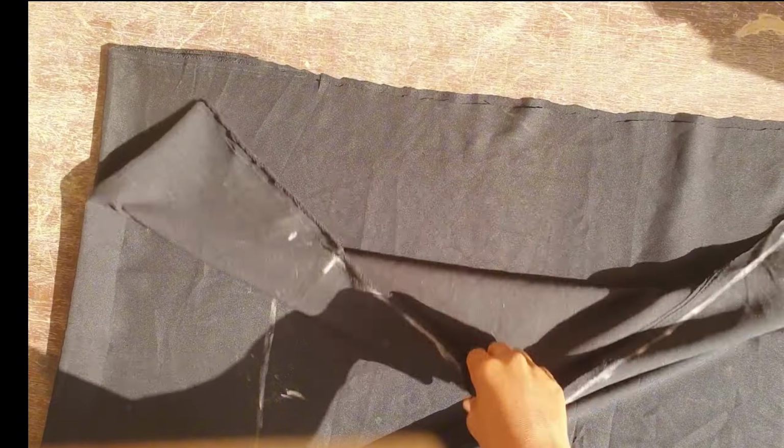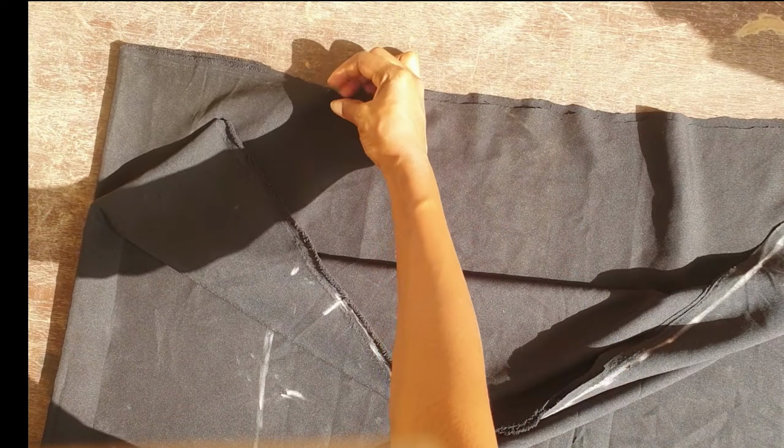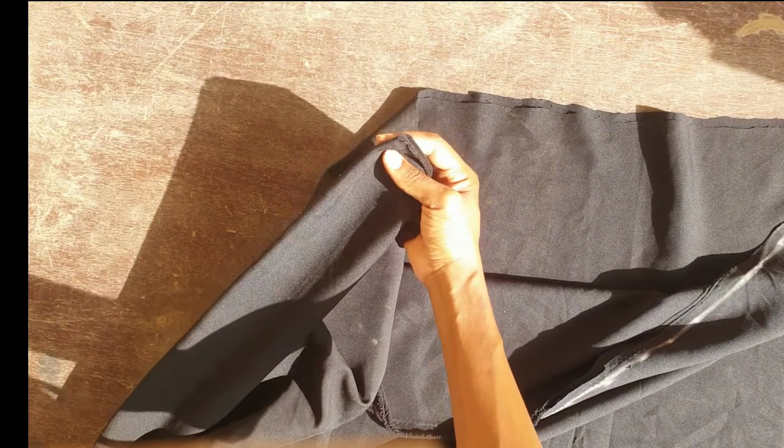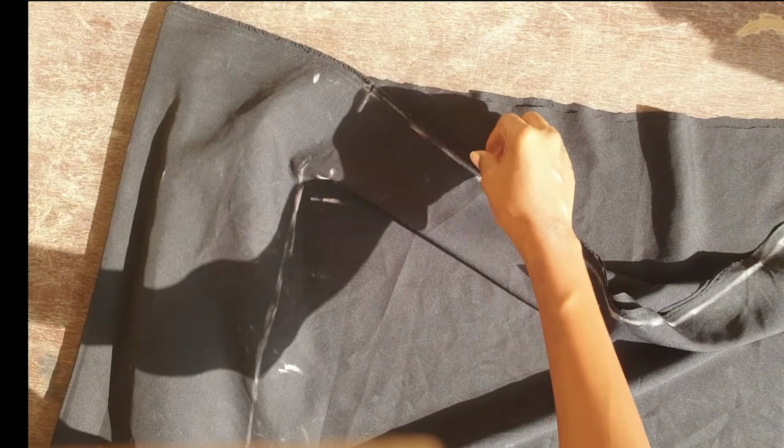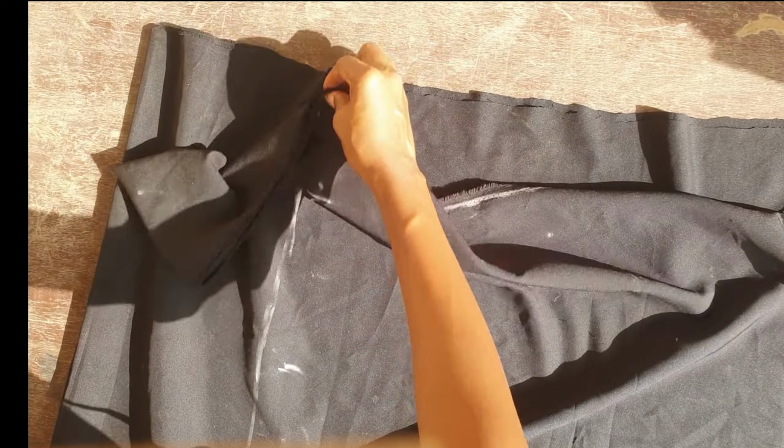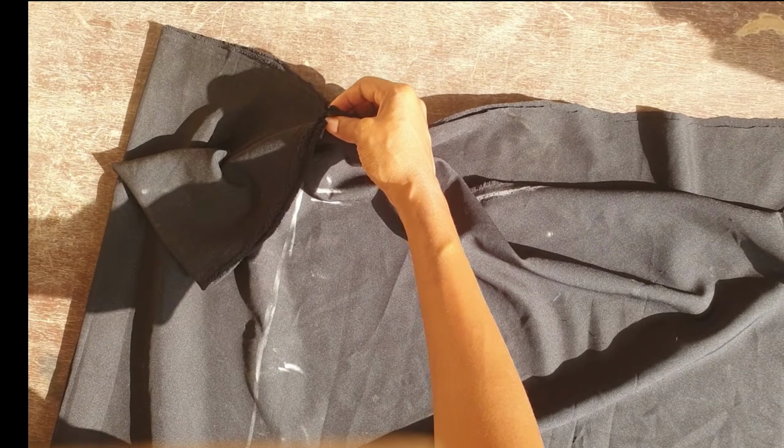So remember I said you are going to cut the same for the back and the front. This is my front piece, this is my back piece, this is the off-shoulder neckline. I've gone ahead to notch the centers, the center front and the center back. So I'll join my sleeve now from this point.